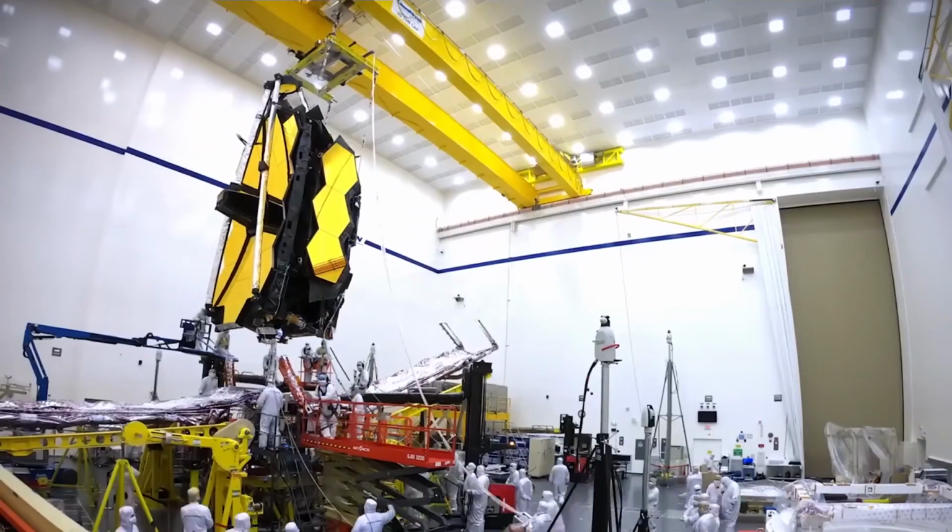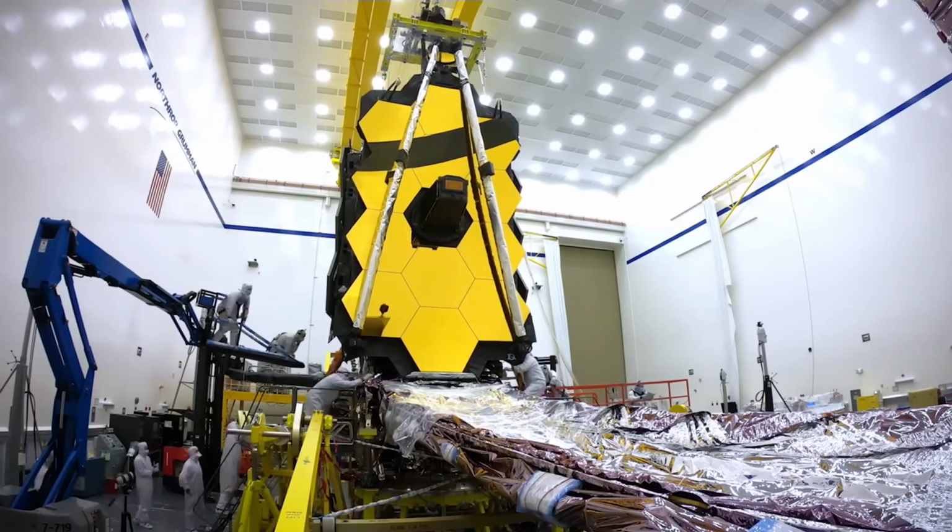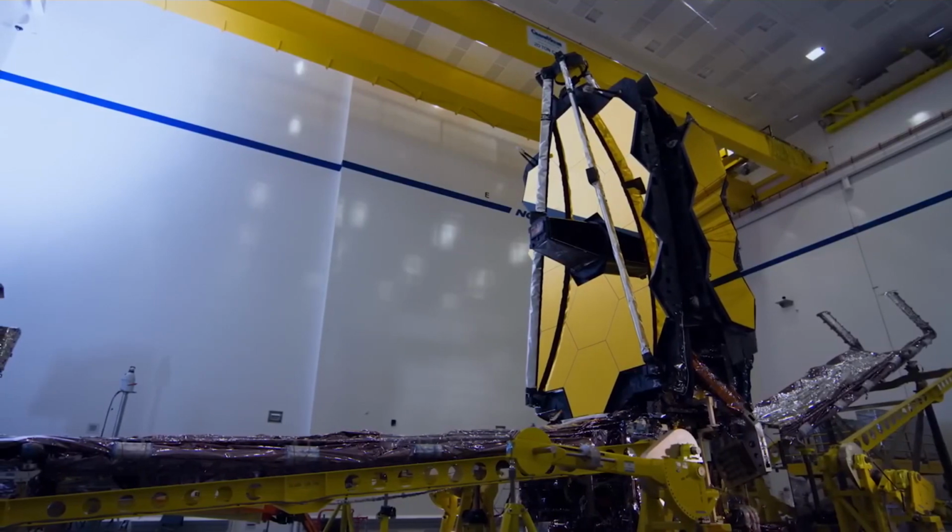You lose the system level interactions of the fully assembled spacecraft. And it's very late in the game at this point because it's just about a year before launch where we finally have a fully assembled observatory. And at this point, it's unclear how these system level interactions are going to go.